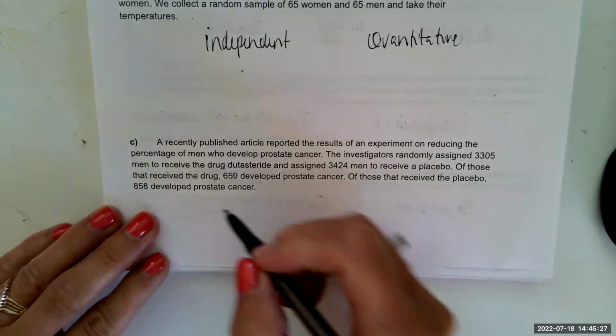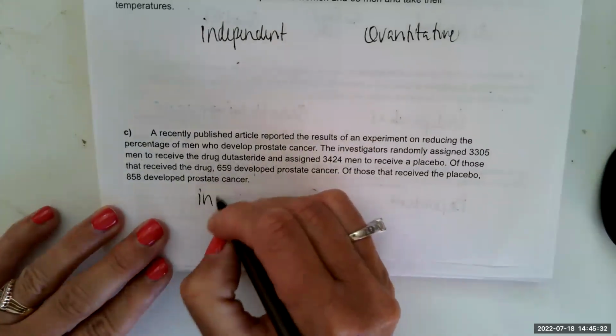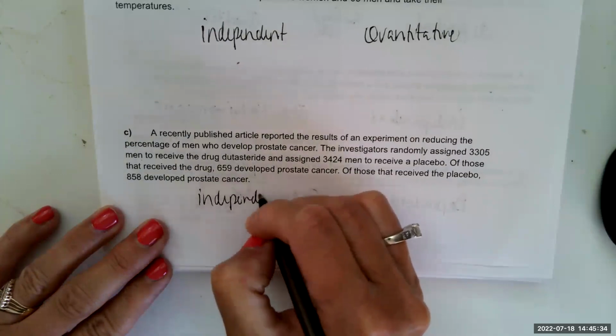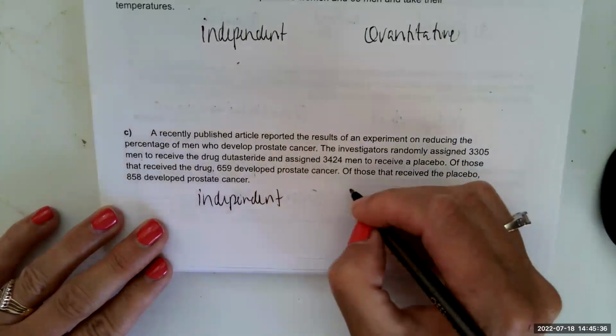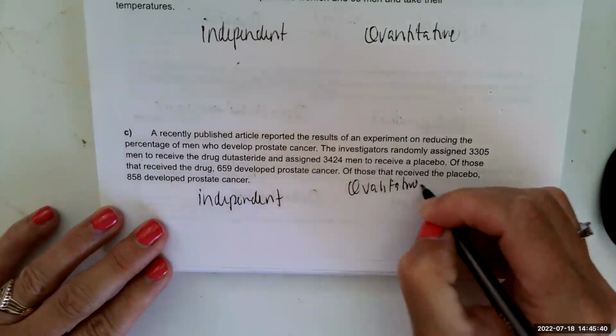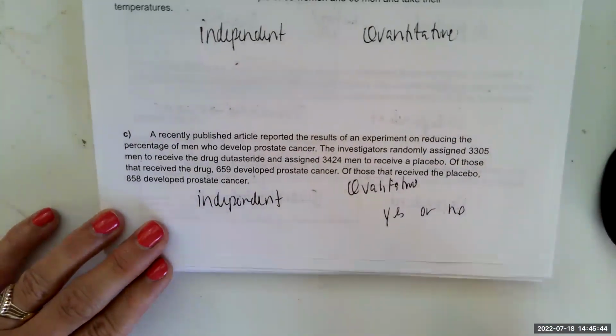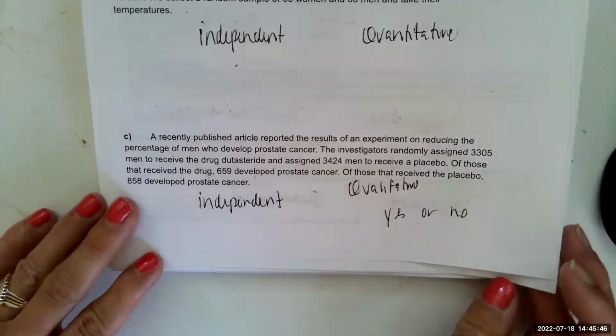So they are definitely independent because you either received the drug or you didn't. But this is a qualitative variable because it's just a yes or no whether or not they actually developed cancer. So it's not quantitative, it's just qualitative.